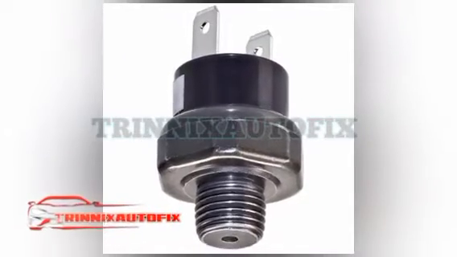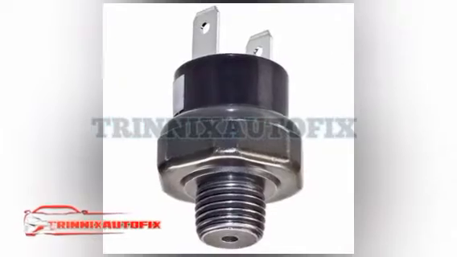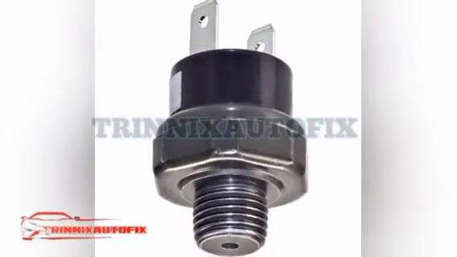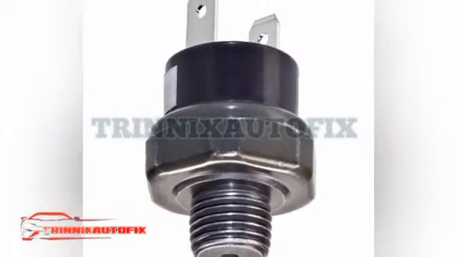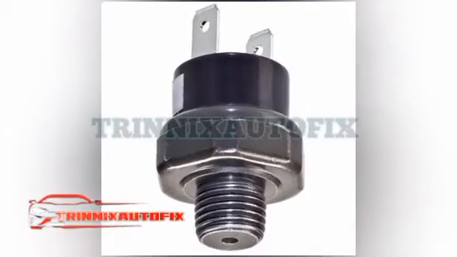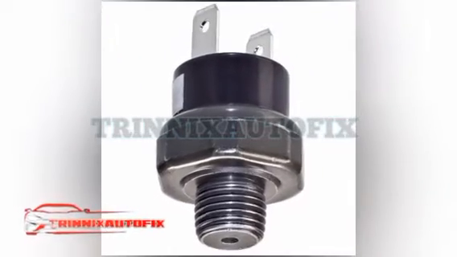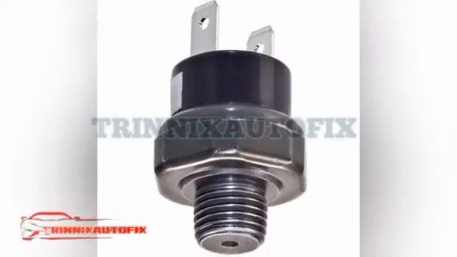AC pressure switch function. The function of the AC pressure switch is to provide safety monitoring over the AC system. It is responsible for monitoring the refrigerant pressure on both the low and high pressure sides of the AC compressor. One monitors the high pressure side, while the other evaluates the low pressure side. The low pressure switch ensures that the pressure never drops too low. This problem occurs when a leak occurs.